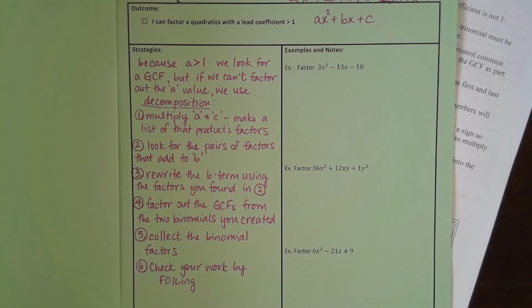The only time I'm recommending you use this strategy is when you have a lead coefficient greater than 1 that's not a perfect square, or that doesn't have perfect squares, and that'll make a little more sense later. Okay, so let's take a look at this first problem.